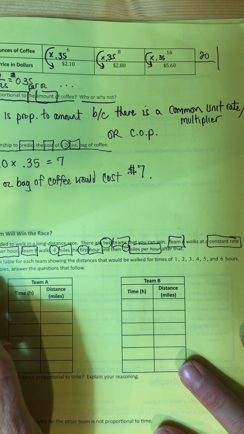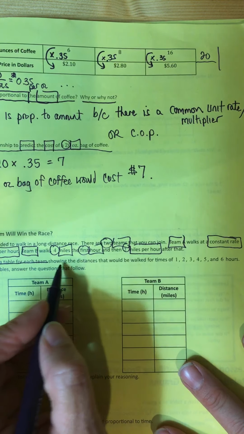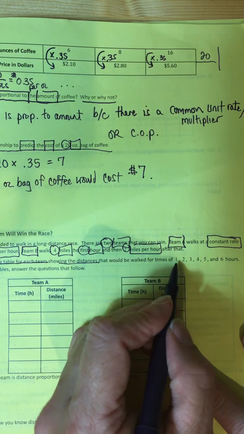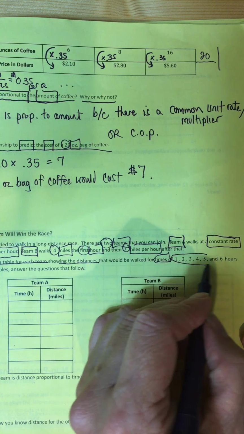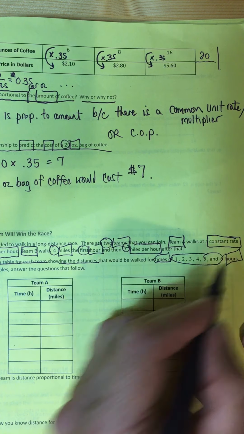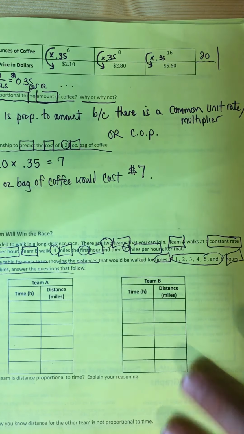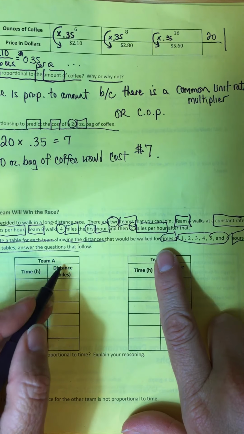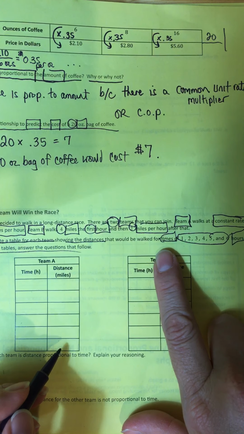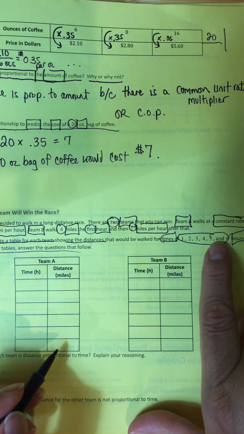The task is to create a table for each team showing the distances that would be walked at times of 1, 2, 3, 4, 5, and 6 hours. Use the table and answer the questions that follow. So they asked us to show distances for the times 1, 2, 3, 4, 5, and 6 hours.